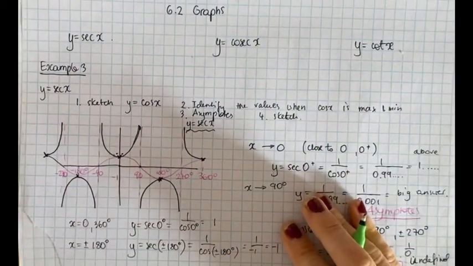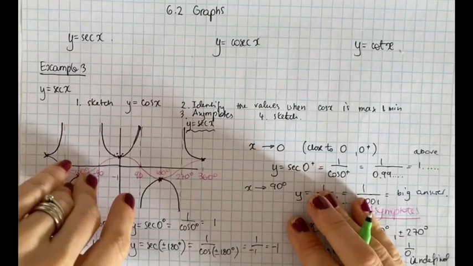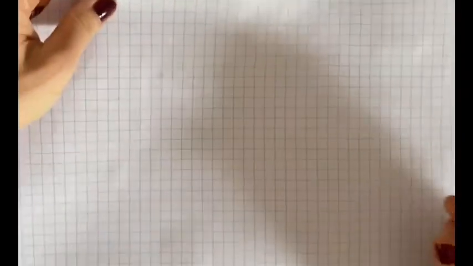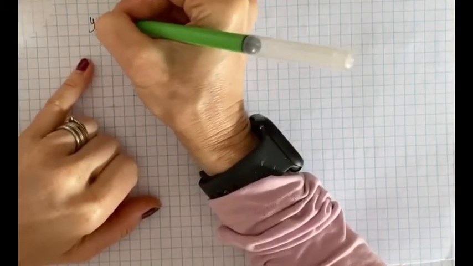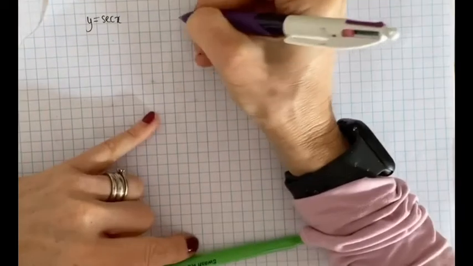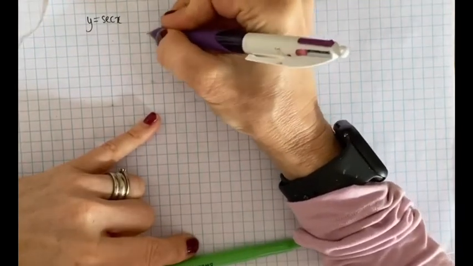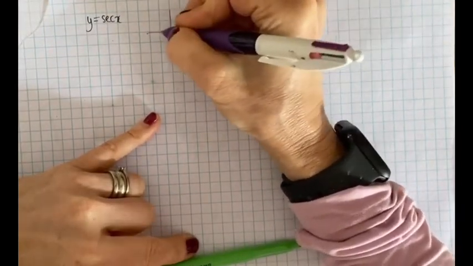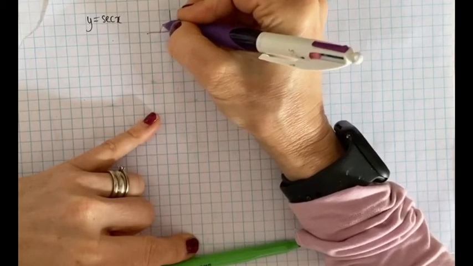Okay, so let's actually do this one quick, and we'll put all the properties together in one go. So if I ask you to sketch sec x, you're going to sketch cos really quickly. So let's do a tiny one.